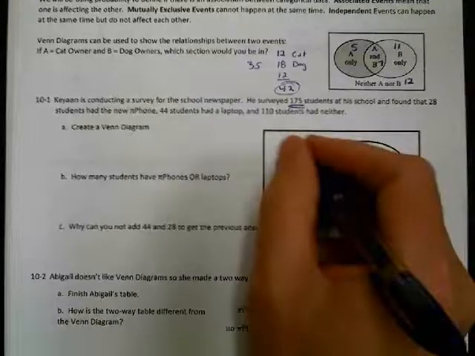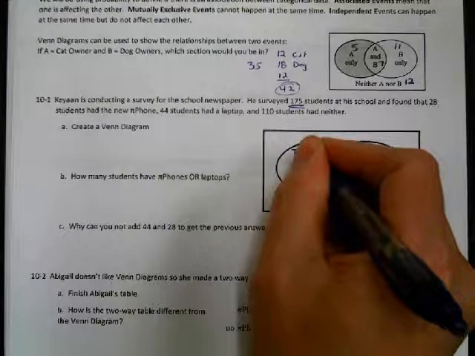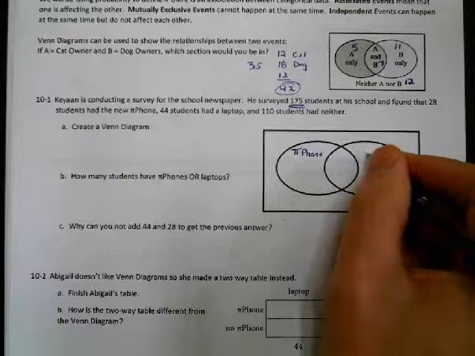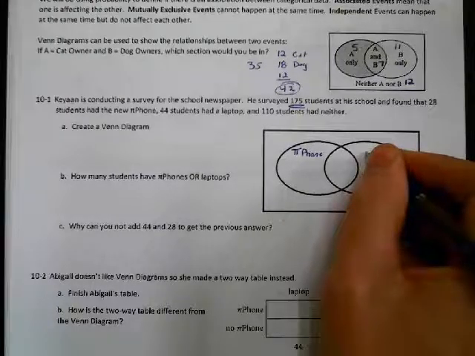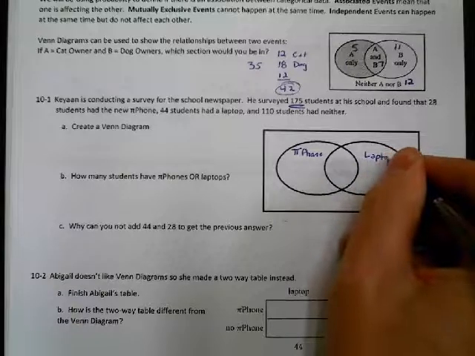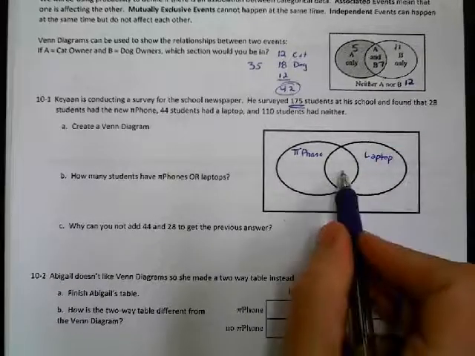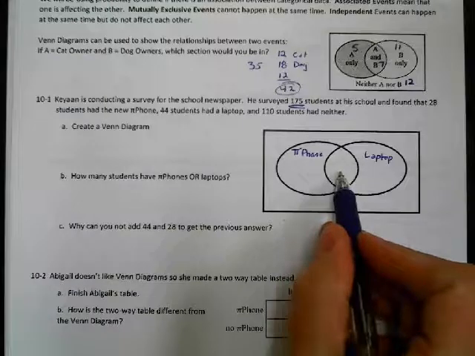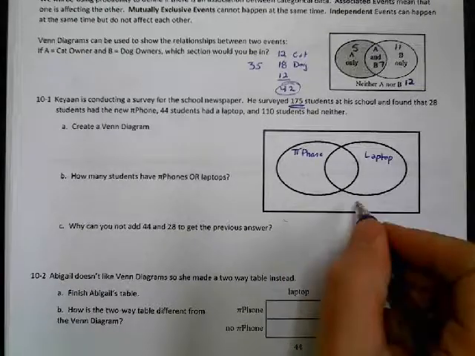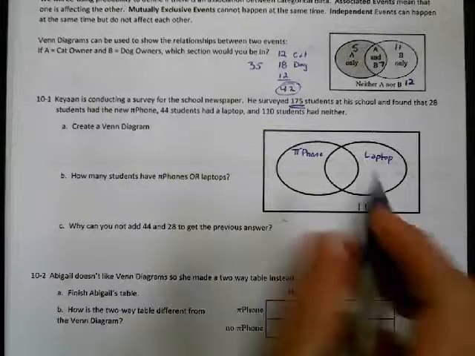So let's make this circle the PiPhone. These are the PiPhone owners. And let's make this circle the laptop owners. That would mean that this would be PiPhone and laptop. And then this section here would be neither the PiPhone nor the laptop. We already know that's 110 because it tells me right here.